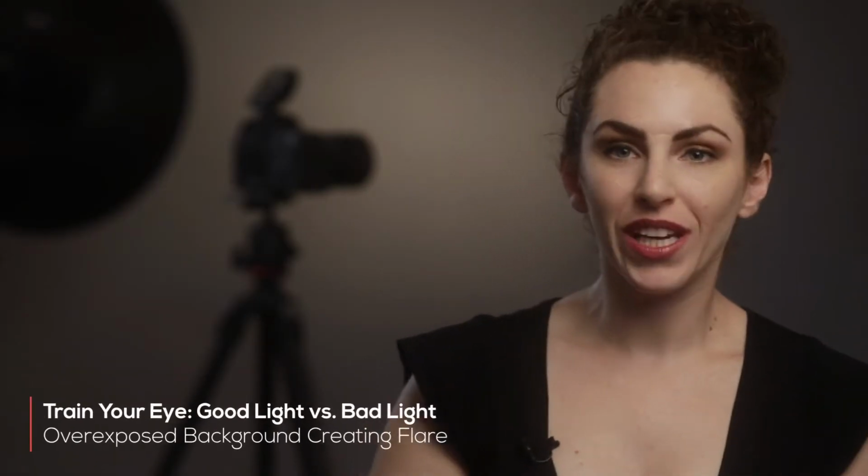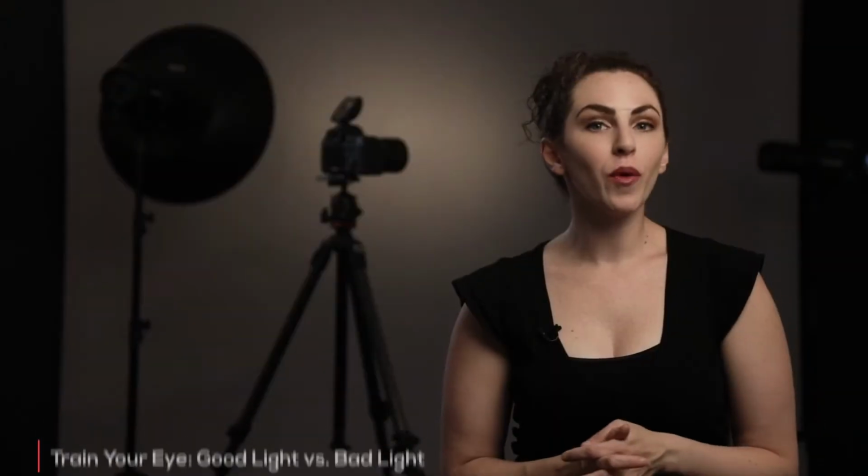Overexposed background creating flare. Another way that unwanted flare may enter your photograph is from an overexposed white background. The problem is that the background becomes so bright that it actually kicks light everywhere and just makes this little haze around the edge of your photo and your subject. And then the photo becomes low contrast and it softens the edges. And it just looks amateur. It looks like you lost control.